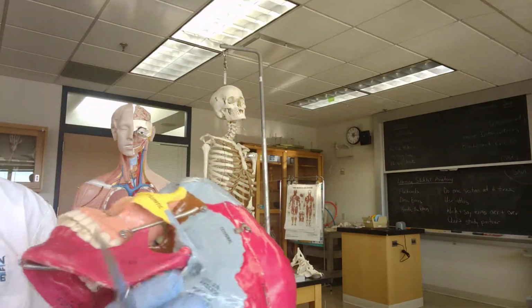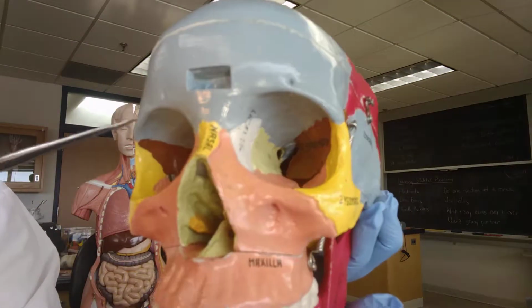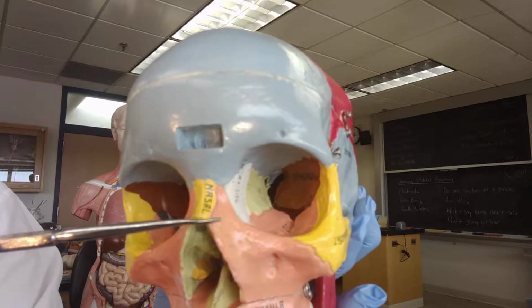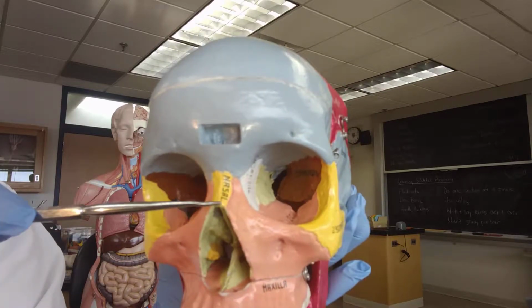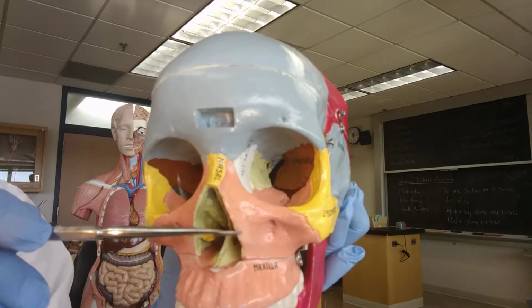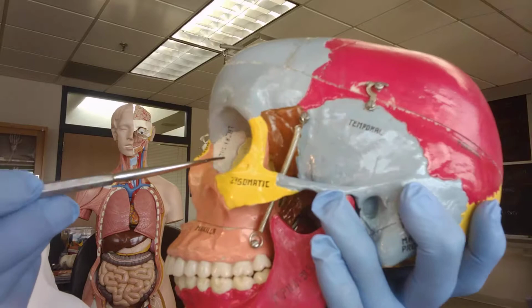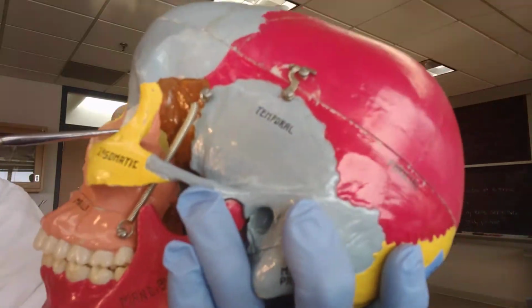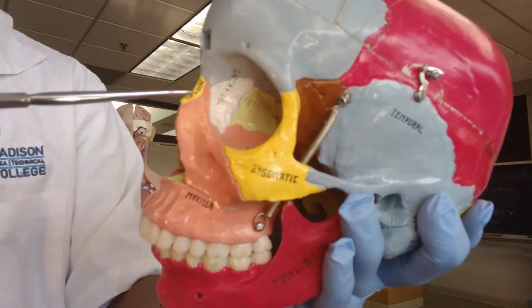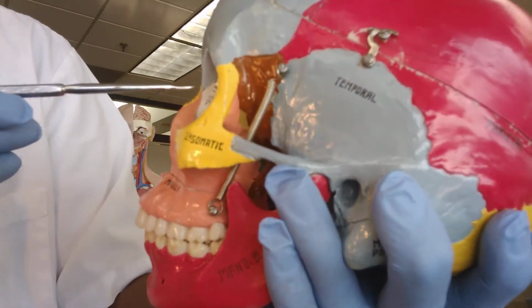Also, we have the nasal bone, which is this bone here. And of course, here you could imagine the cartilage of the outer part of the nose. On the side here, we have the lacrimal bone. This is known as the lacrimal bone, this white one.